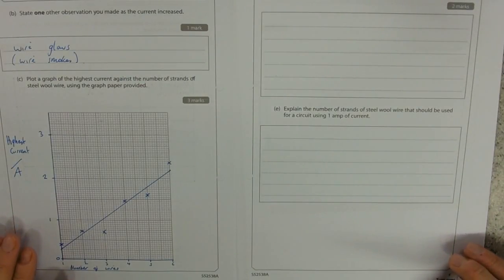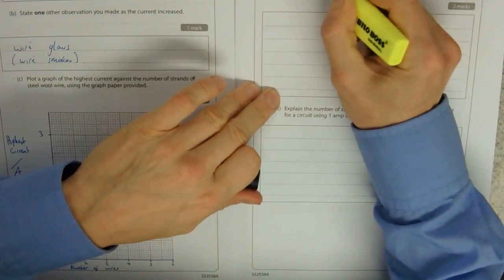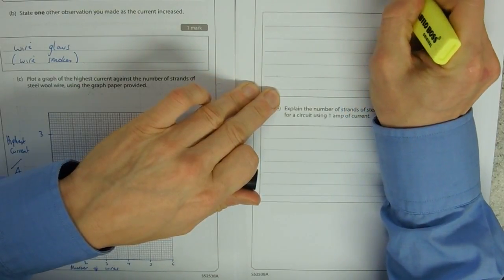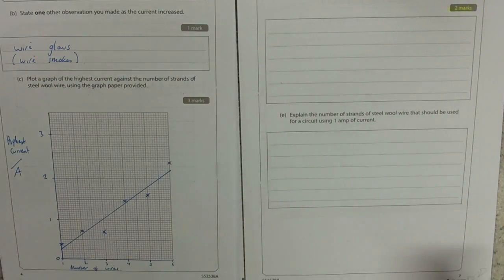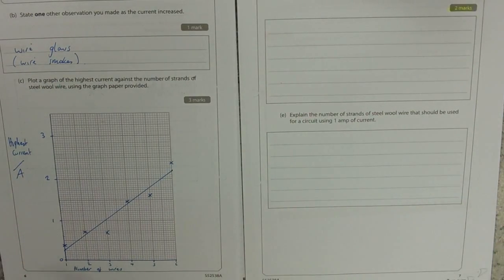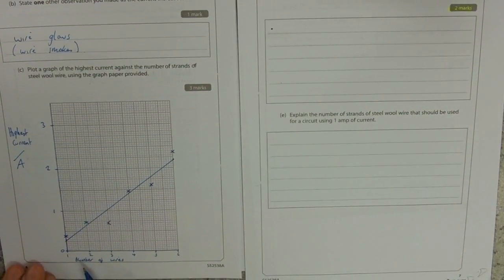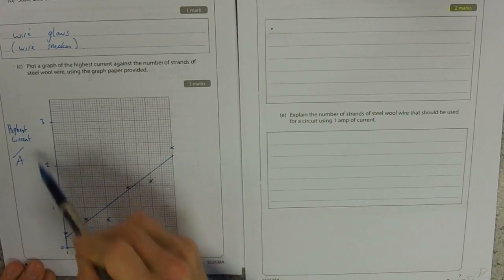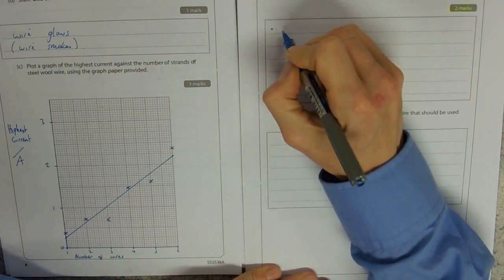So question 1, part D. Use your graph to describe the relationship between the wires and the current. So we've actually got 2 marks here, so we're going to have to find 2 things to say. Well, the first basic relationship is that as we increase the number of wires, the current also increases, and that's a mark that nearly everybody got.